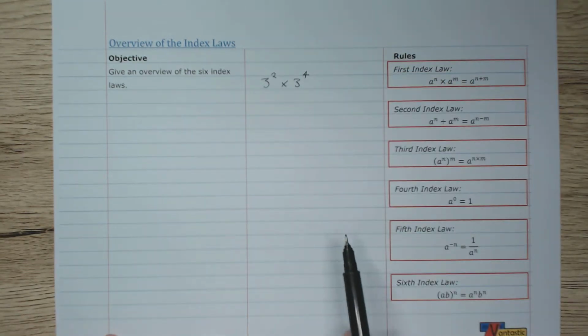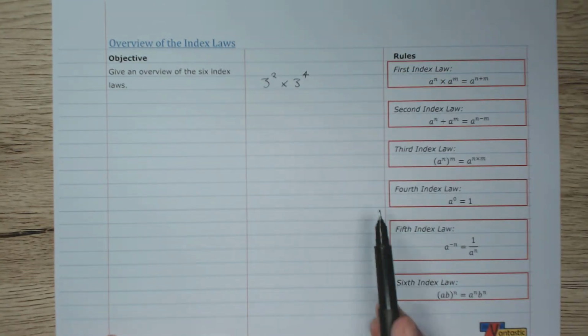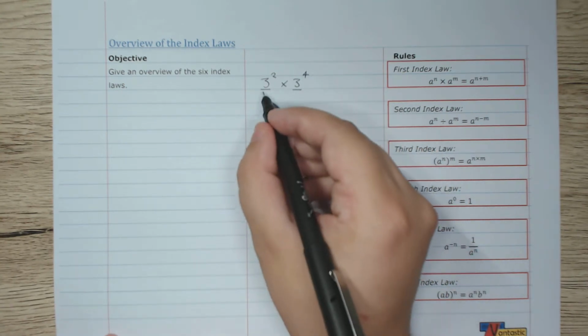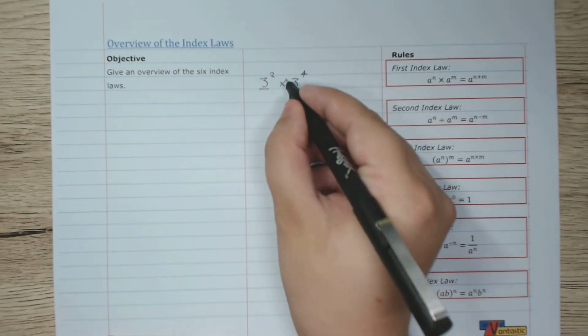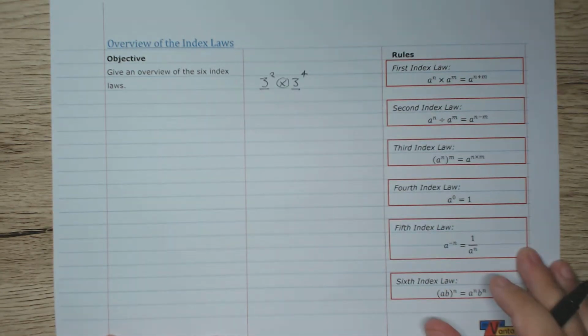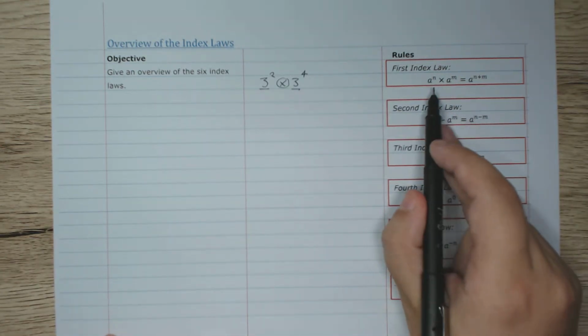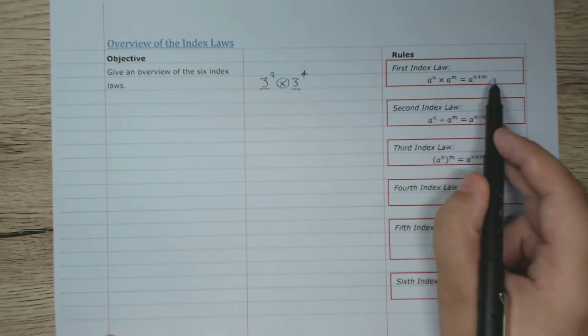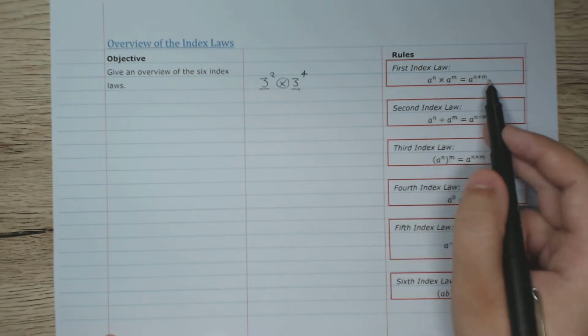and we are multiplying the two index numbers. So in this case, our base is base 3. The two bases are the same and we are multiplying these two numbers. The law tells us that when we are multiplying two numbers with the same base, we can add their indices.